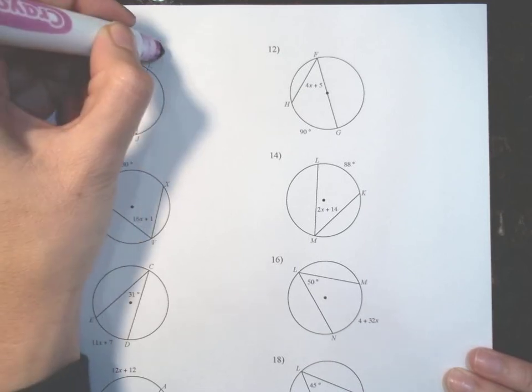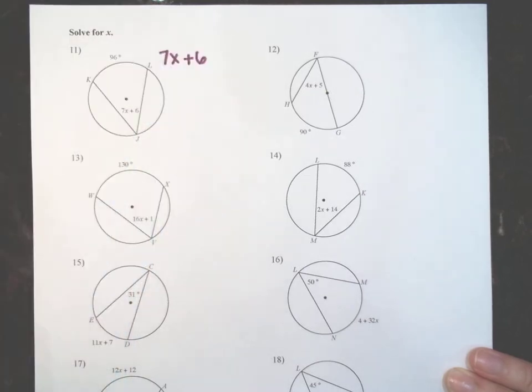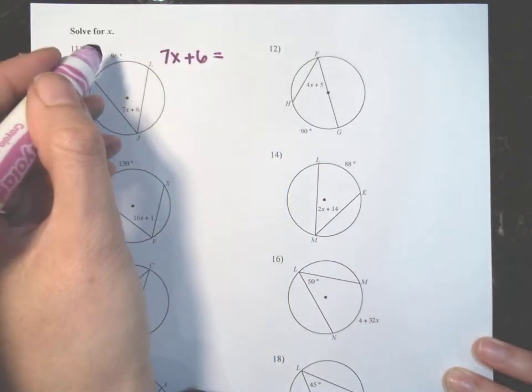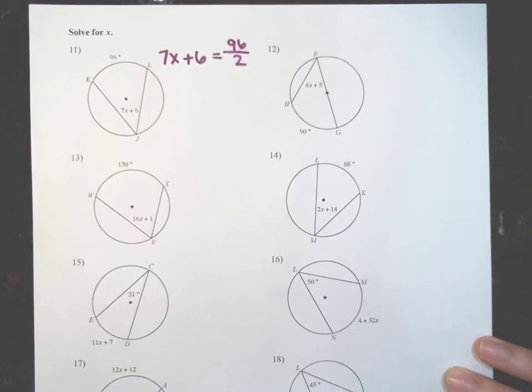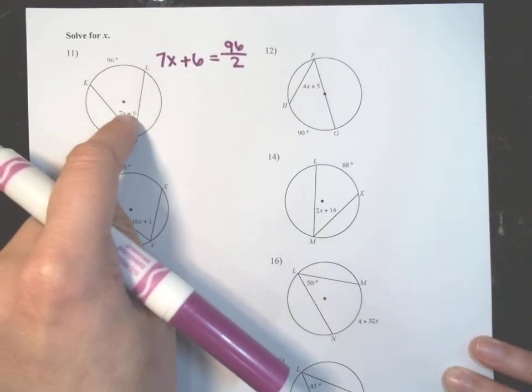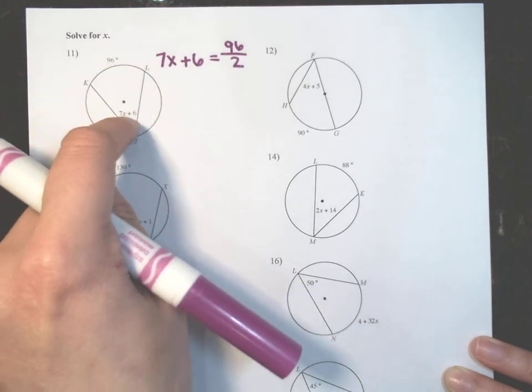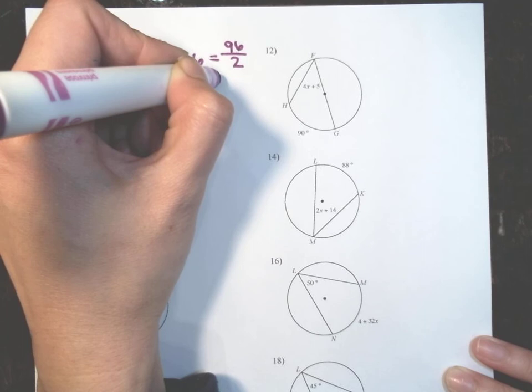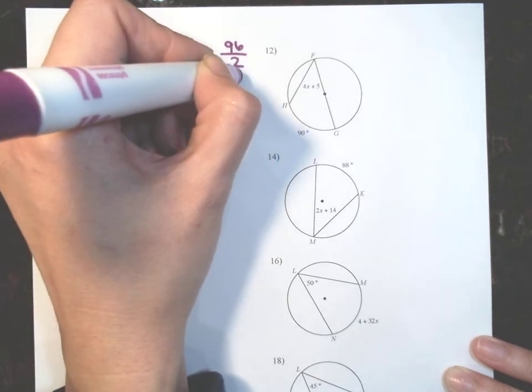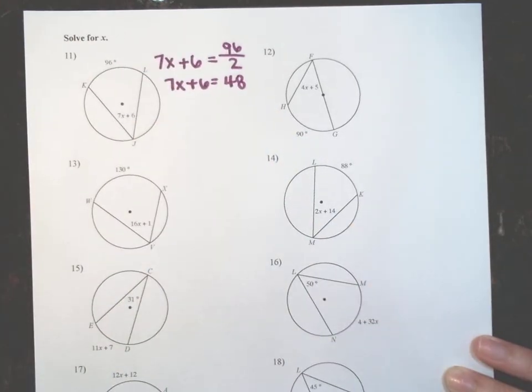It's that divided by 2. So 7x plus 6 doesn't equal 96. It equals 96 cut in half, right? Because that's the relationship. This is 2 times x when this is x. So we'd get 7x plus 6 equals 96 divided by 2, which is 48.